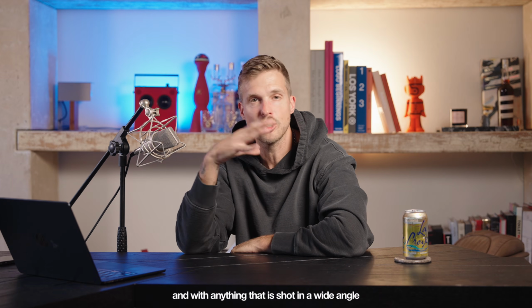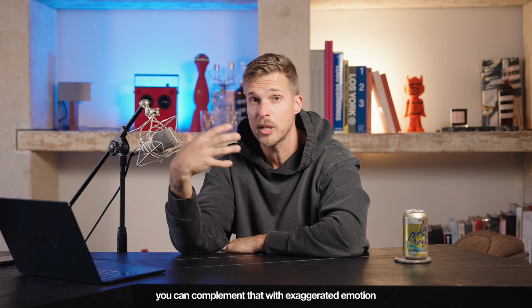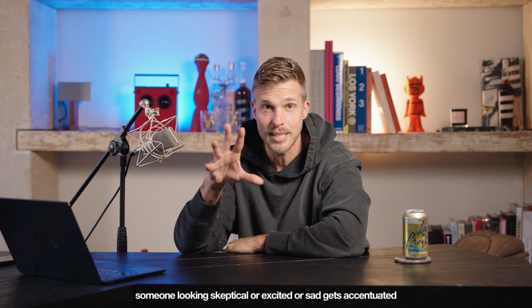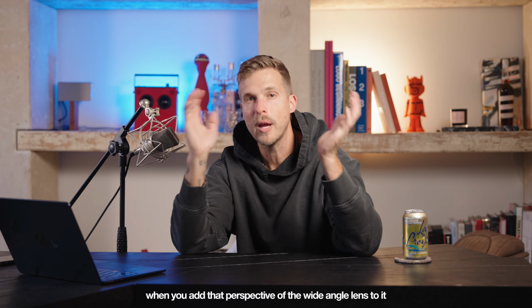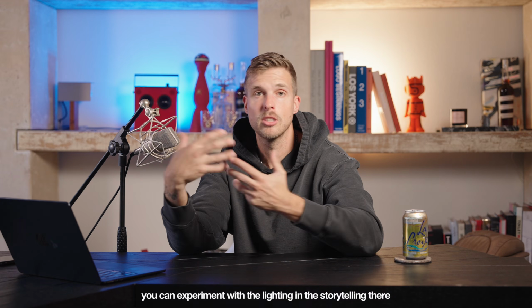And with anything that is shot in a wide angle, it gets this exaggerated feel. You can complement that with exaggerated emotion. Someone looking skeptical or excited or sad gets accentuated when you add that perspective of the wide angle lens to it. Then you can experiment with the lighting and the storytelling there.